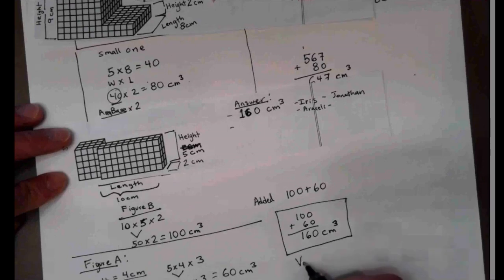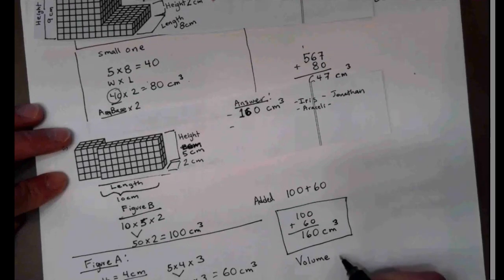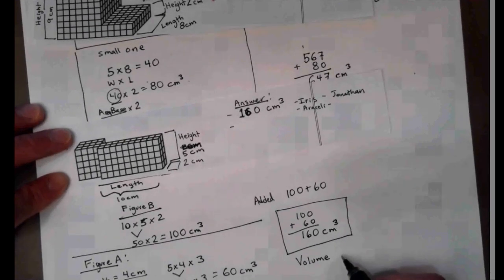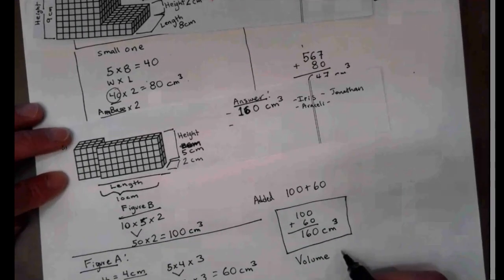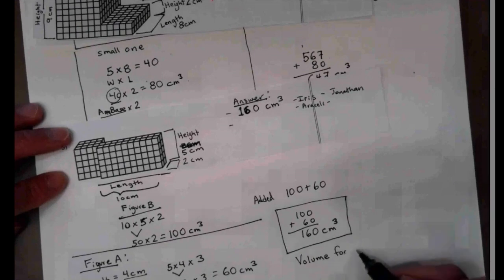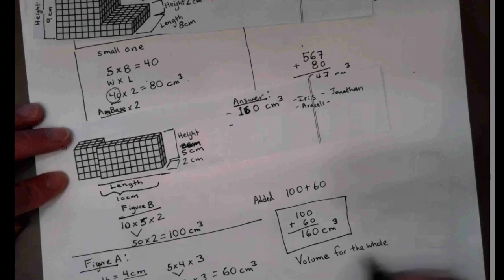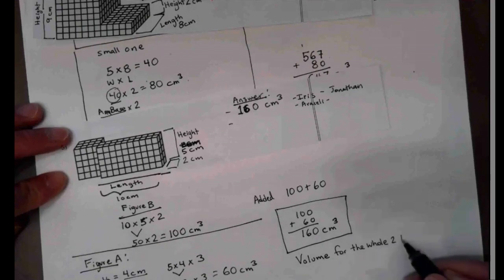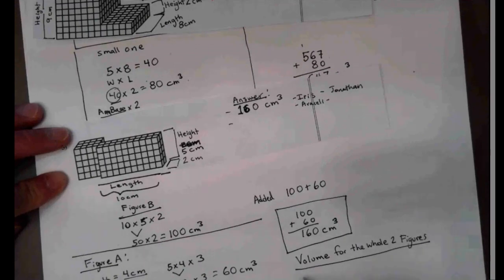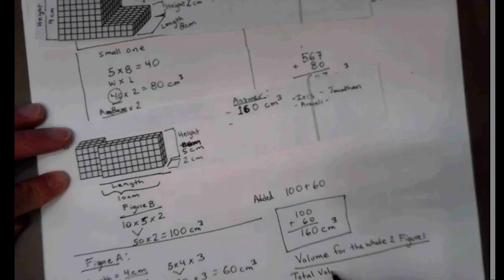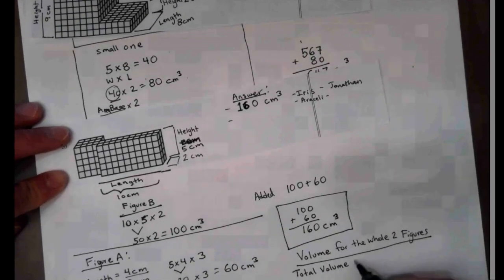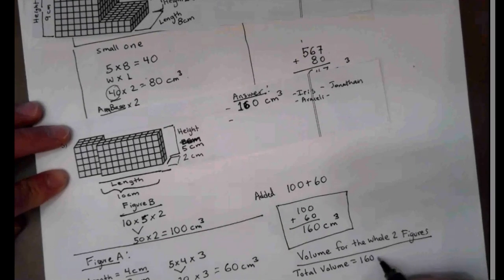The volume. But for what? Of the whole figure. Yep, for the two figures. Instead of using all that vocabulary, it's called total volume. So total volume equals 160 cubic centimeters.